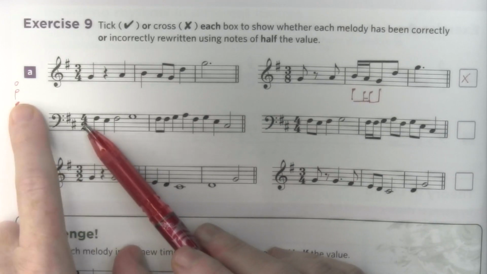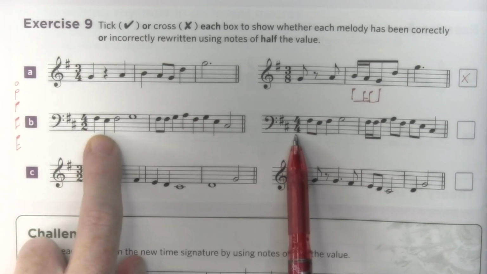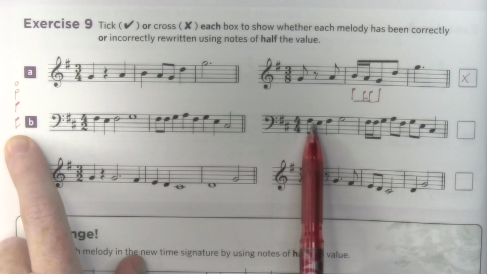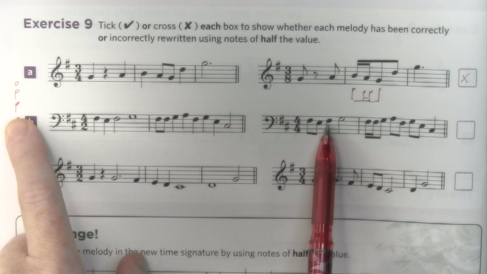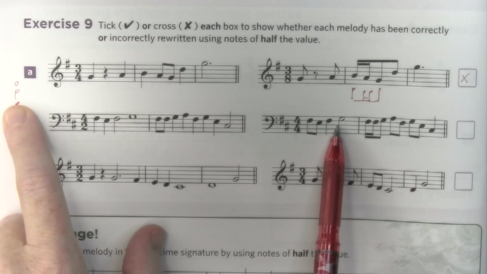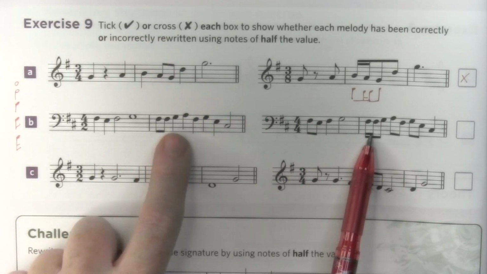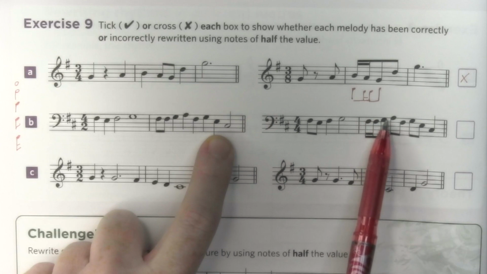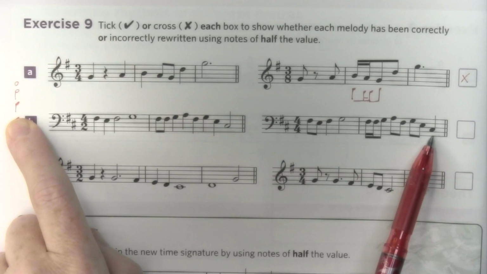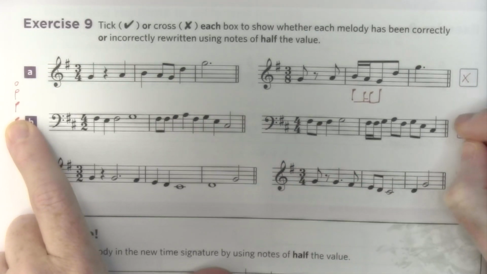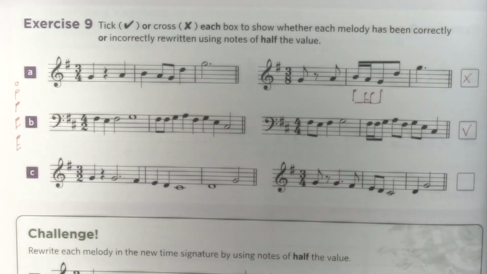4 halves would become 4 fourths, 4 crotchets, and here they are. 2 crotchets become 2 quavers. A minim becomes 1 crotchet. A semibreve becomes 1 minim. Yes. 2 quavers become 2 semiquavers. And all these crotchets would make it quavers. And the minim would be a crotchet. Correct. This is all correct. Also the grouping is correct. Look, 1, 2, 3 and 4. Perfect.